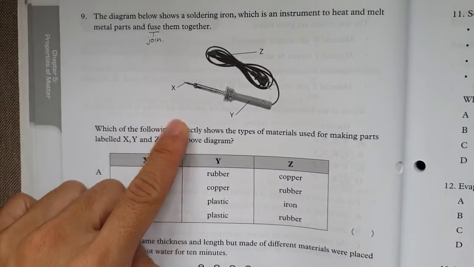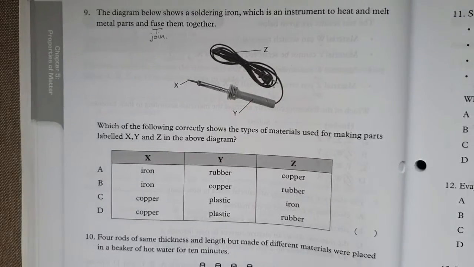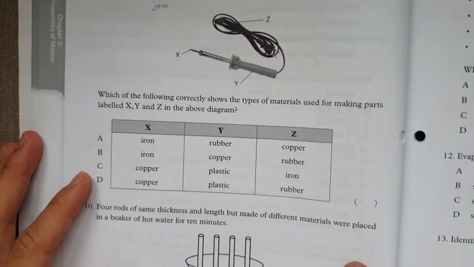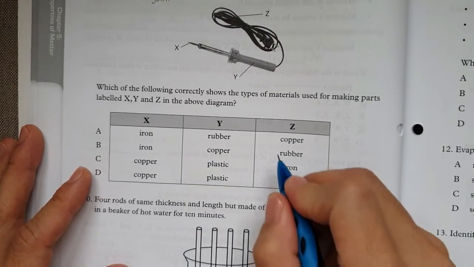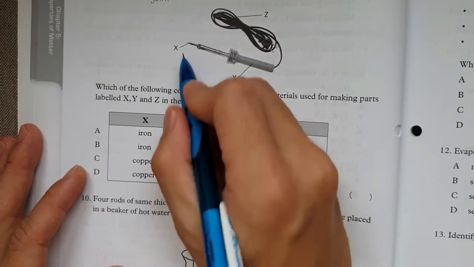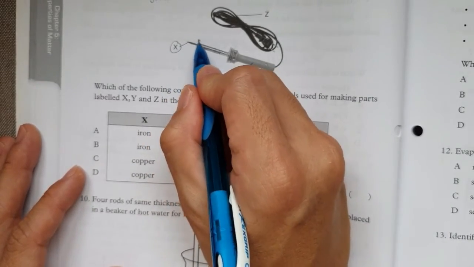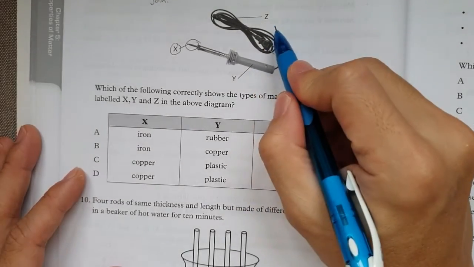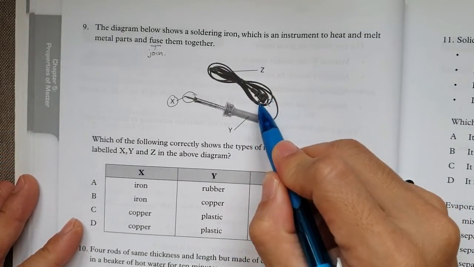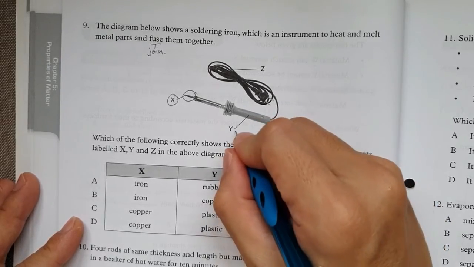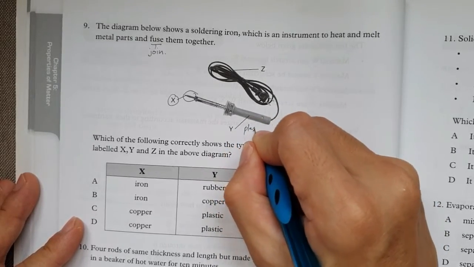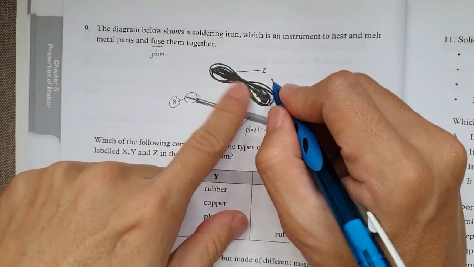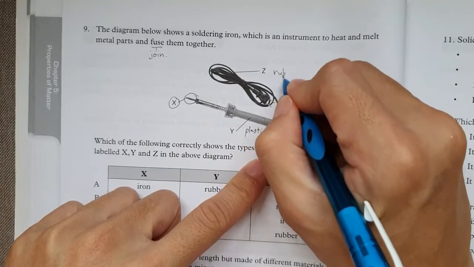Alright, so I have X, Y, and Z over here. Which of the following correctly shows the type of materials used for making parts labeled X, Y, and Z in the above diagram? So if you can see, this part over here, X, is obviously a metal. Then I have Y and Z. Y is usually made out of plastic, and this is the part where your wire is. So the covering of your wire usually is made out of rubber.